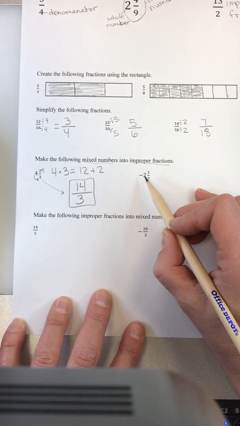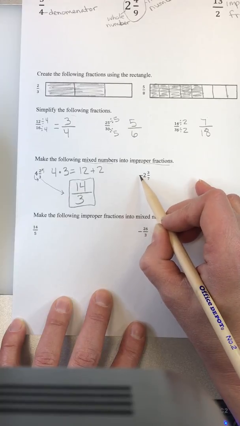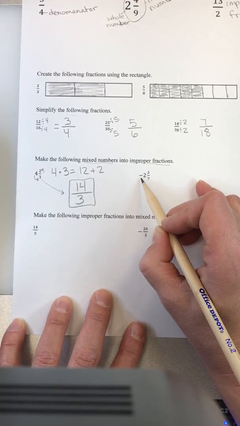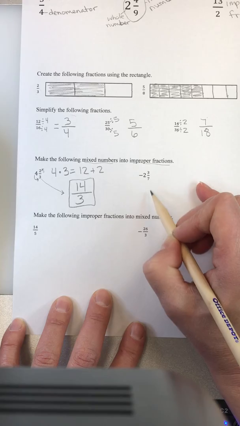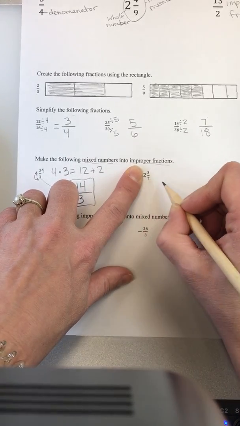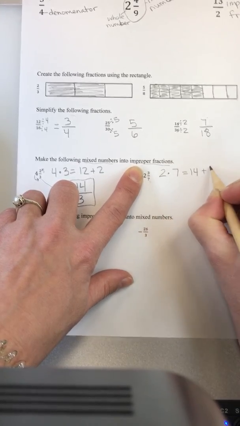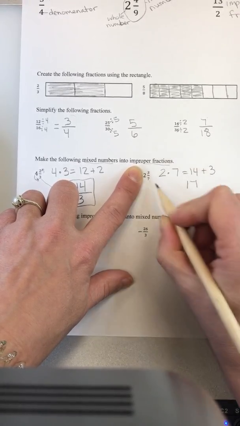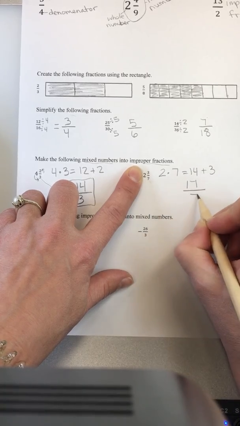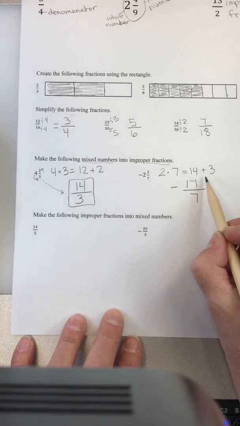All right, now over here I have -2 and 3/7. Remember when working with fractions that this negative always just kind of hangs out in the front. It's not necessarily attached to any one number, okay? So I'm going to ignore it for a little bit. And I'm going to do the same thing. I'm going to do 2 times 7 plus 3, and I get 17. And I'm going to carry down my denominator, same denominator to the bottom. And then I'm going to put that negative sign right out front.